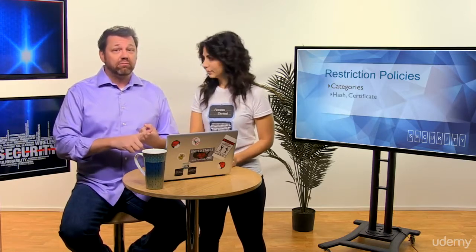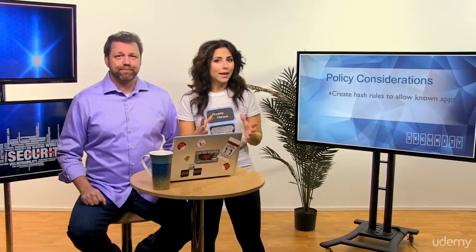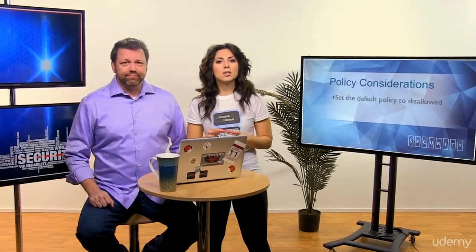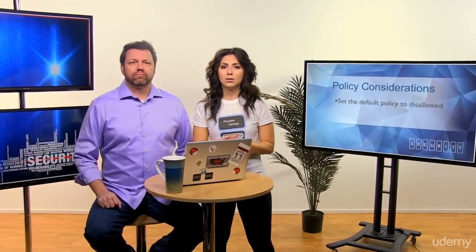Yeah, and there are 4 different categories that can be used to create these software restriction policies. The rules can be created by using a hash, a certificate, a file path, or an intranet security zone. We recommend that you create a hash rule of every known application that you are going to allow within your environment. This is a whitelist. Right. If the hash doesn't exist, the user cannot utilize the program.